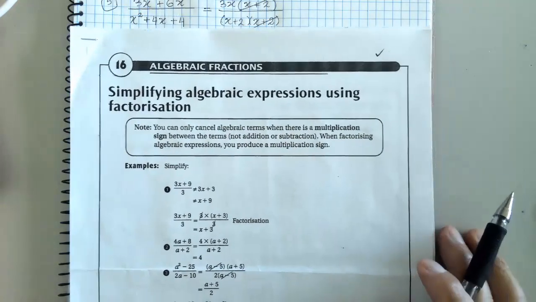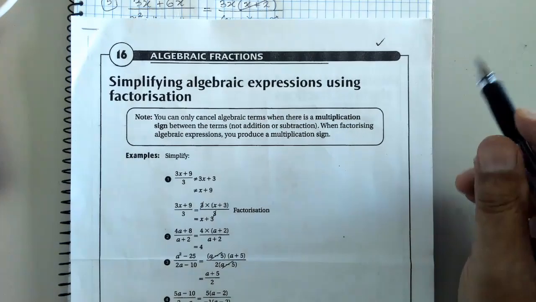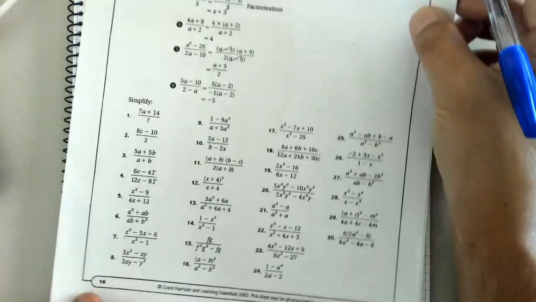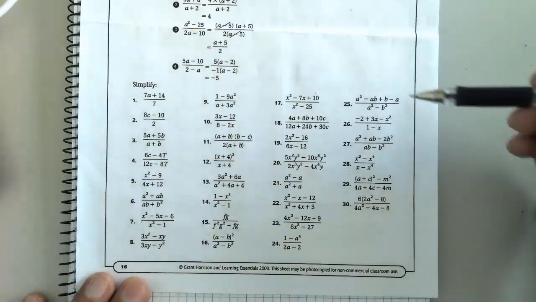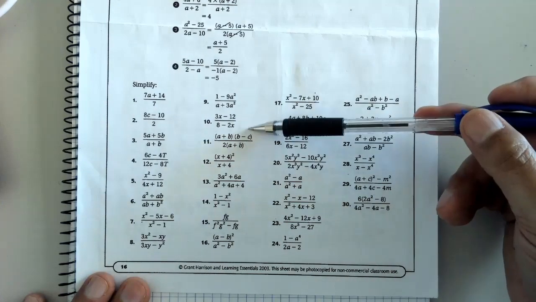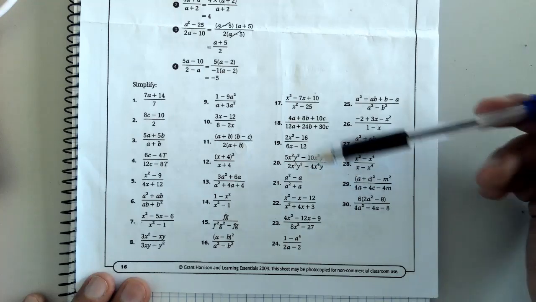Okay, now if you are in my class, then you should be able to do all these questions. Okay, so these are all factorization of algebraic fractions.